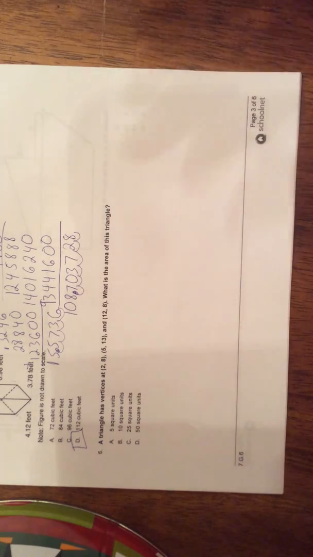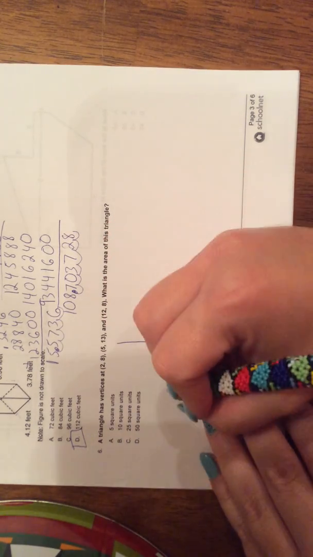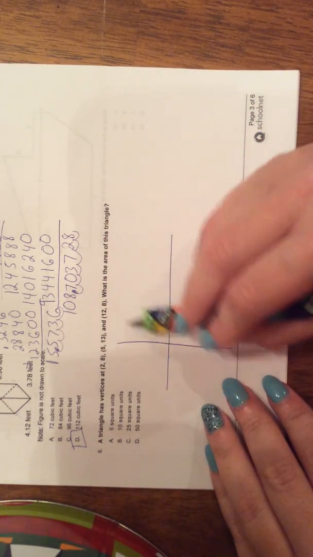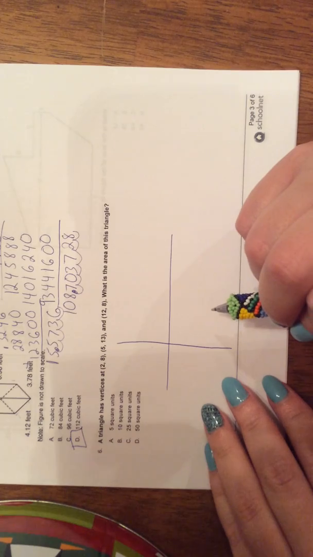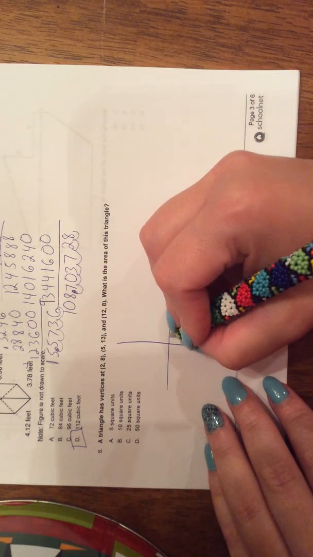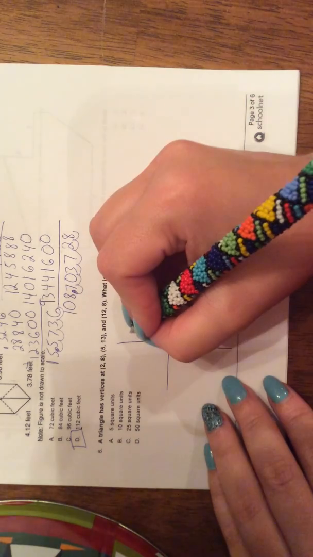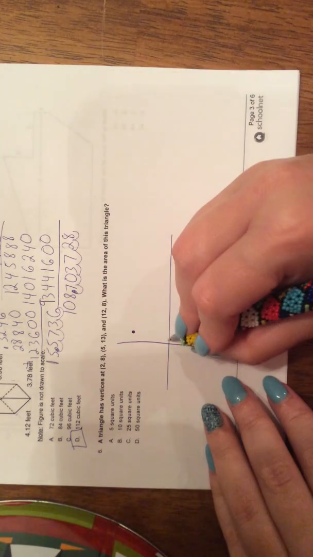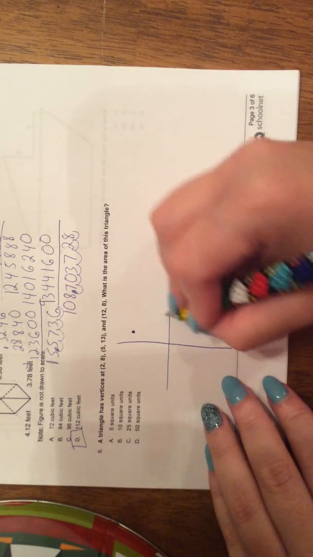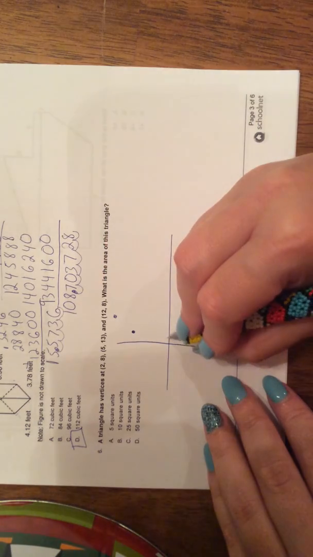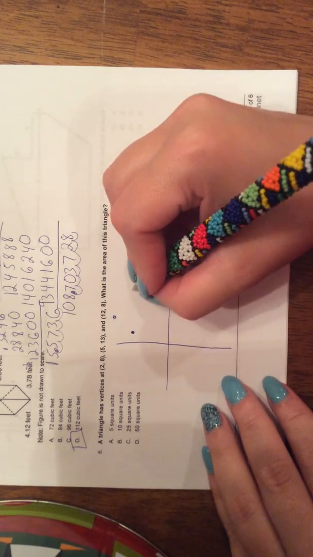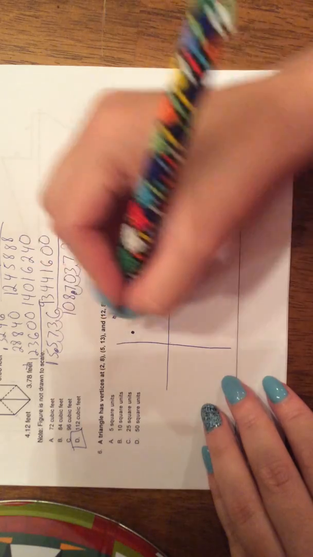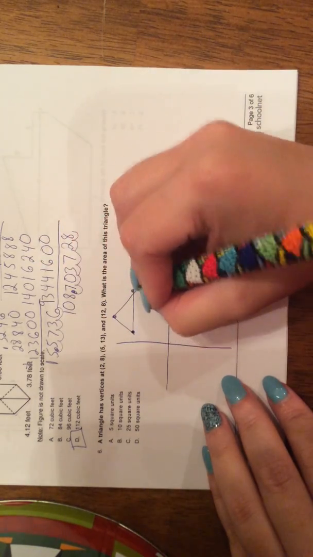Number 6. This would be better if you have graph paper, but I'm just going to draw it out right here. All of these are in quadrant 1, so when you're drawing it, just remember you're all going to be positive up here. So we have the point 2, 8, 5, 13, and then 12, 8. And this is just approximate.